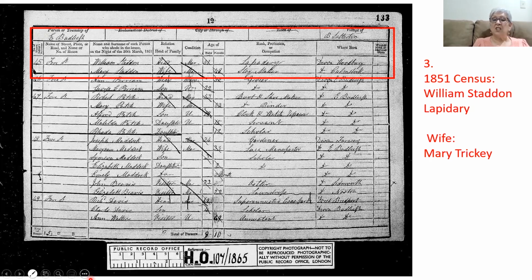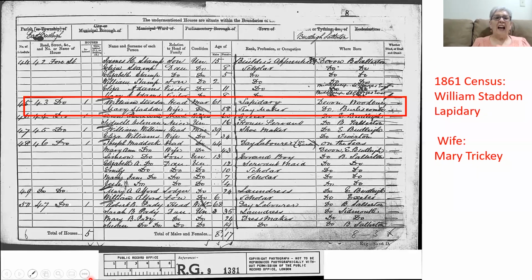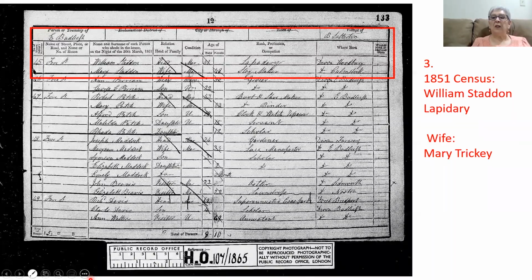The 3rd census was a William Stadton and Mary Stadton, and that wife was actually, her name was Mary Trickey. They didn't have any children, and he was in lapidary. He dealt with rocks, so that was interesting. And I found him on the 51 census, and here he is again on the 61 census. Again, it says lapidary, and there's no children, as far as I can tell. And he was the one that was born in Woodbury.